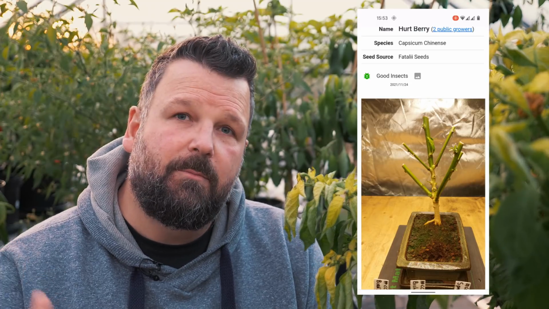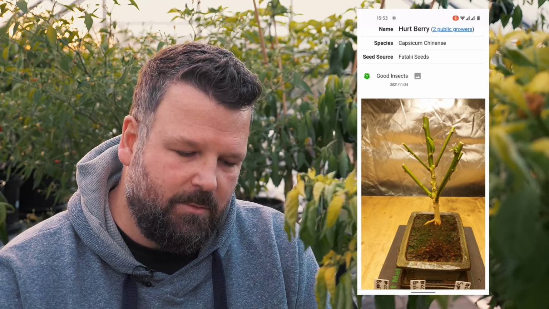What's nice with this is you can compare progress. So if you're growing the hurtberry and you want to see, well, I've started mine at a similar time to him, you can go and check on his plant and see, well, actually mine is progressing really well, or maybe mine's a little bit behind. This kind of helps with doing all that. So there's old Grolsch now.